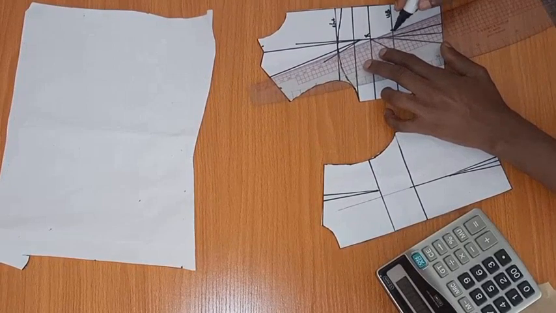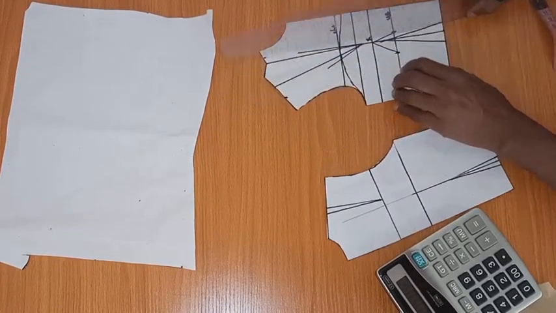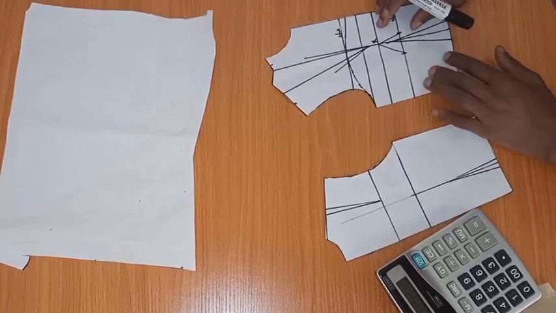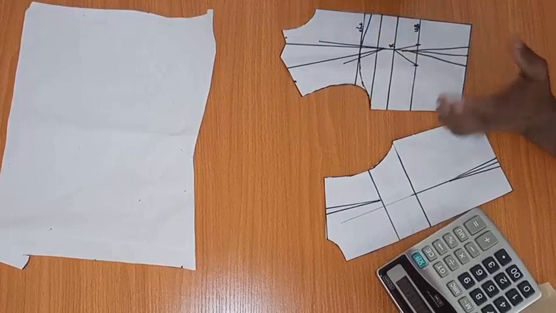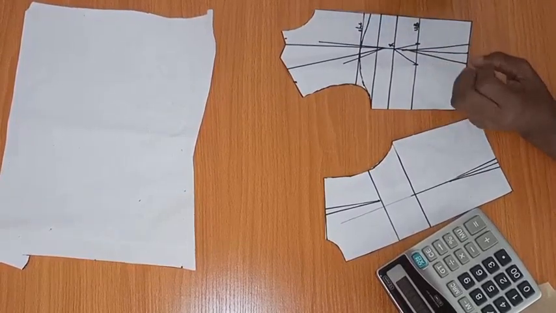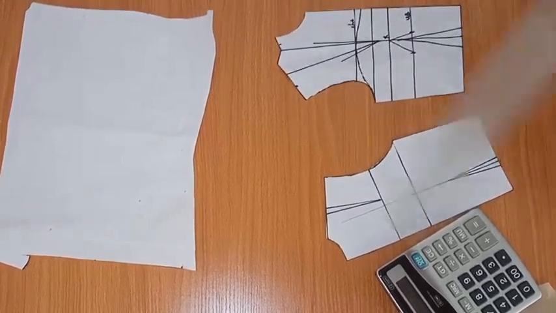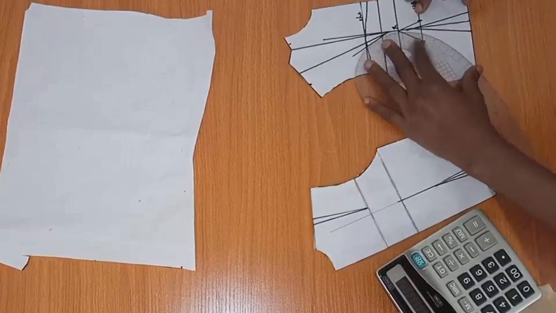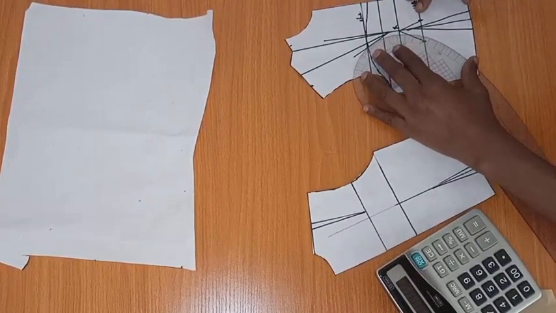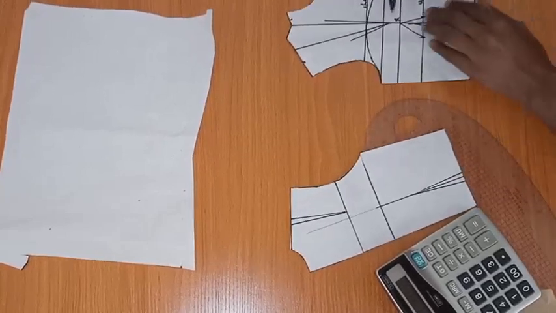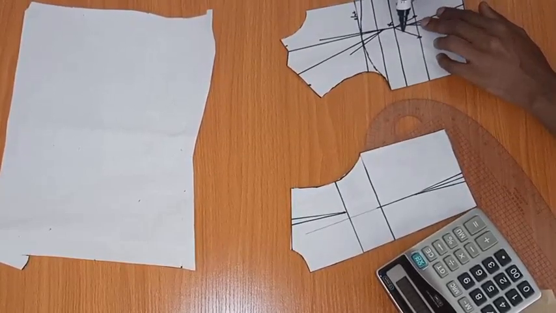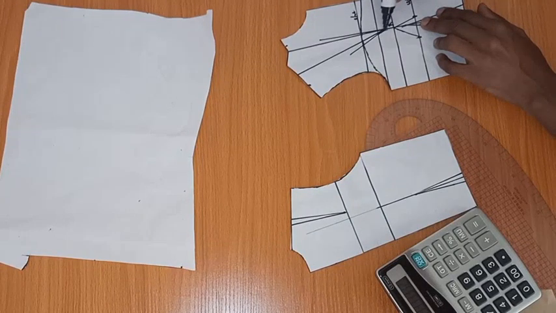Okay. So I'm connecting it to point X. What I'm going to do now is blend. If I leave it this way, by the time you sew it will give you a kind of sharp curve. So I'm just going to blend it. Because this ruler is too wide, and I have a smaller one but it's far from me now, I'm just going to use my hand to blend it.